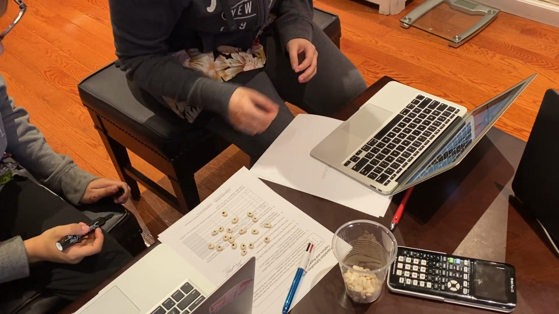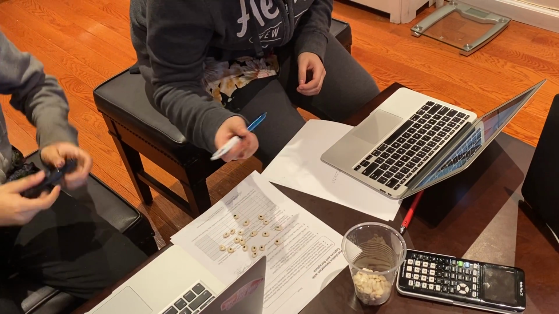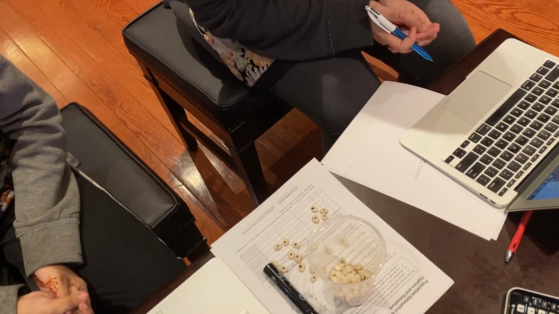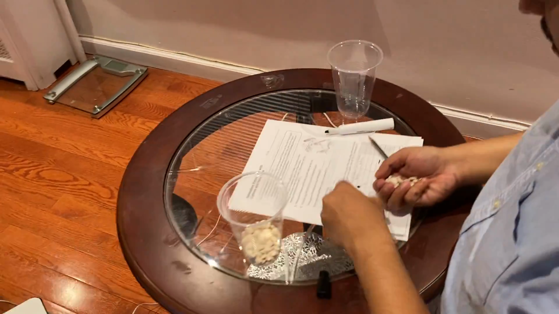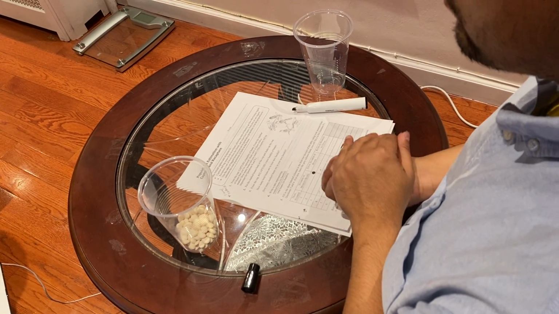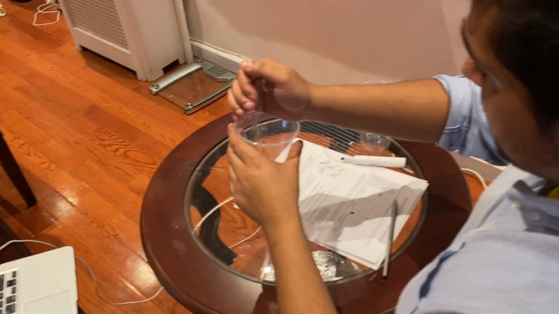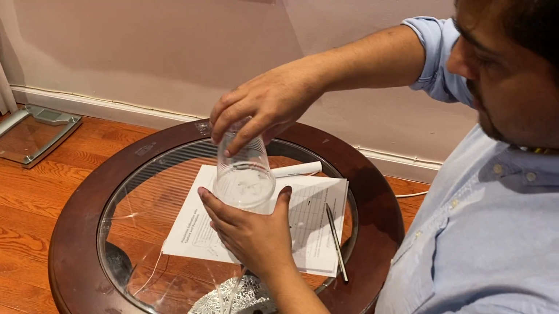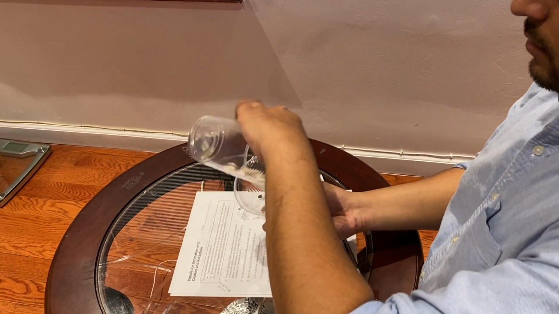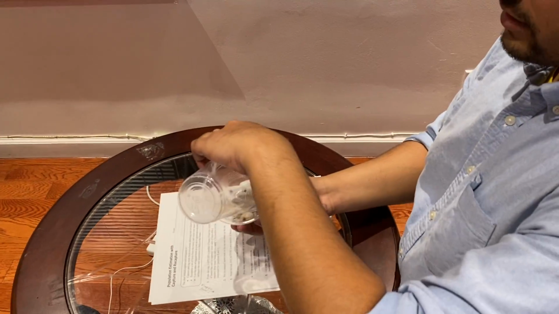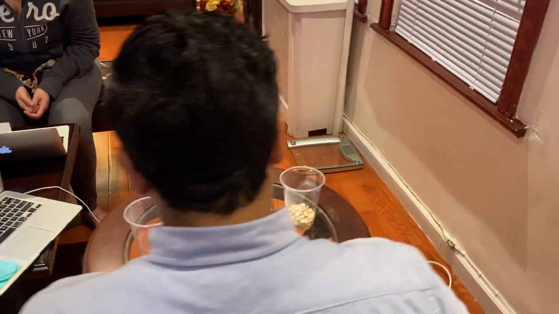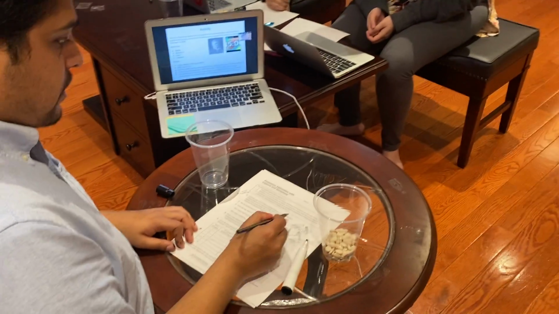And then it says, put the beans back in the cup and shake it up very well. So here's the next part. Eyes up here. I'm going to take my beans, all the captured robins that I found today, and put them back in. And I'm going to use this to really shake it up. Give it a nice shake. Do you think it's well mixed? Yes. Good. So we did step 1, step 2.